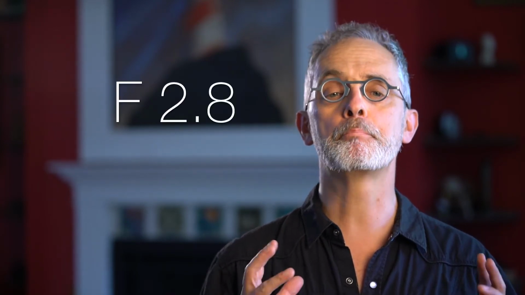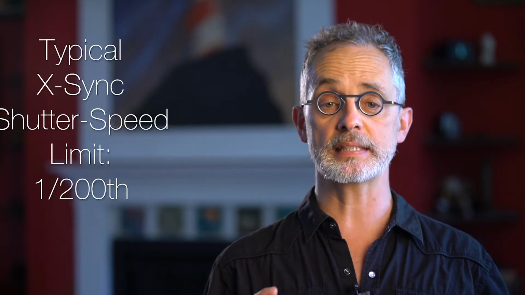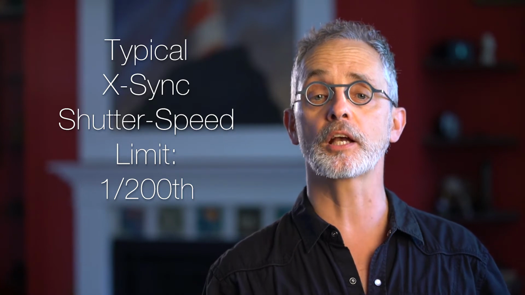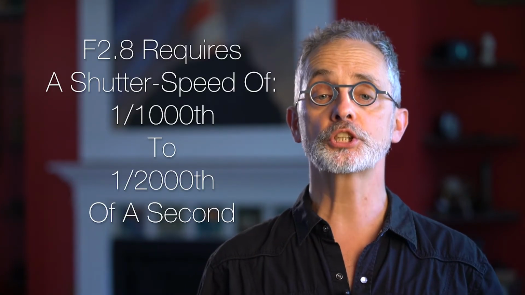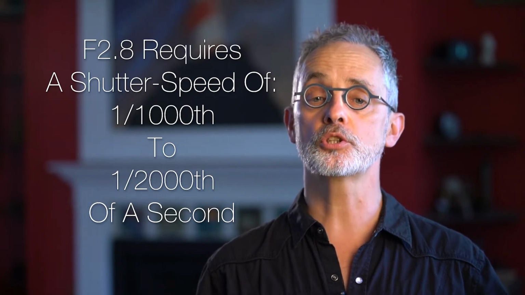But what if you want to have some serious shallow depth of field like f2.8 to really boost the feeling of depth in your image? Doing this really starts to make things complicated because your camera's shutter most likely can't sync with the strobe exposure at anything over a 200th of a second. And shooting at f2.8 with the ambient light underexposed by 2 to 3 stops requires a shutter speed of 1,000th to a 2,000th of a second. That's way beyond your camera's shutter sync speed.